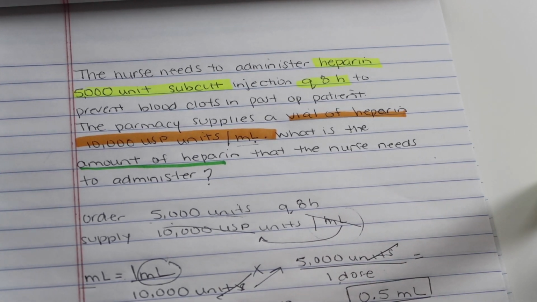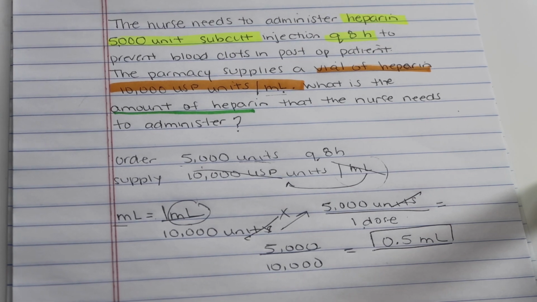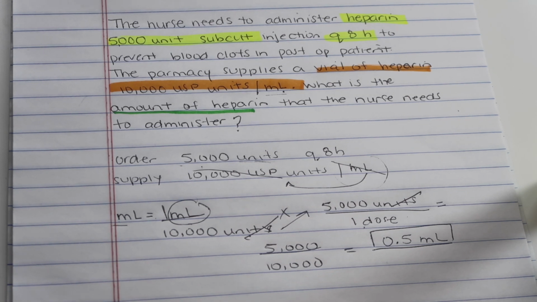So that is basic dimensional analysis, very easy. There were no conversions done in this particular problem. But it's very easy to make sure that all your ducks are in a row if you are using dimensional analysis.